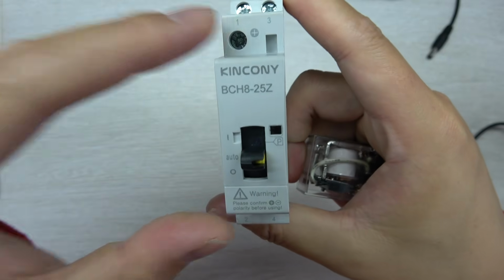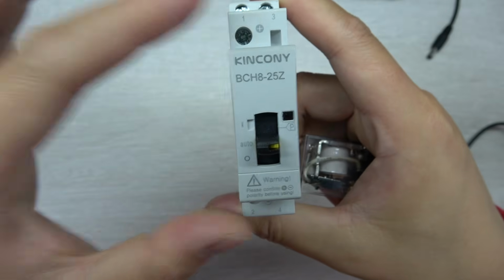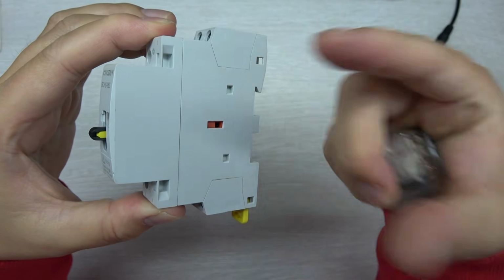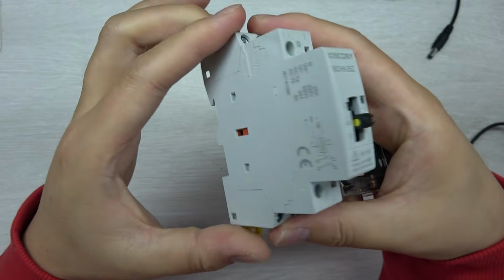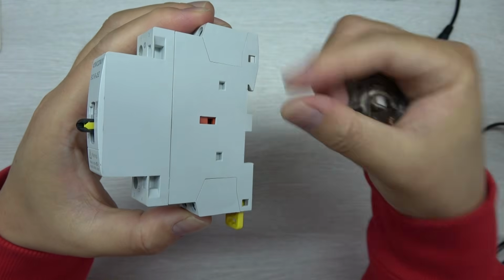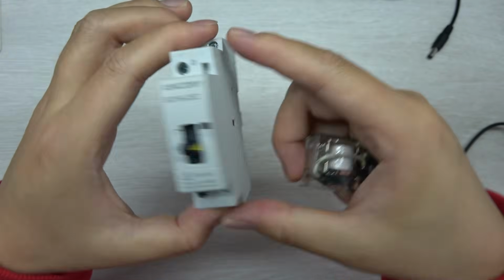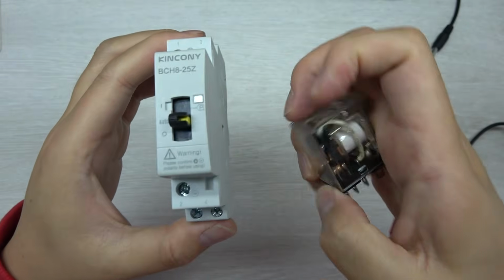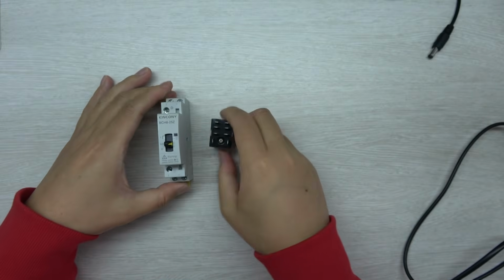These 2 points take 24 volt or 12 volt DC. When the coil is energized, the contact is closed and we can turn on the light. And when the coil is de-energized, the light turns off. So this is a contactor, and this is a relay.